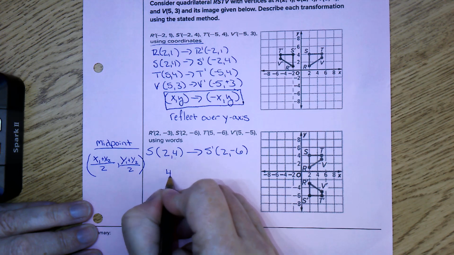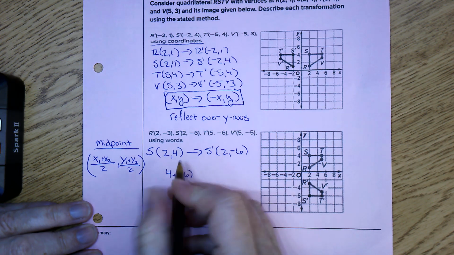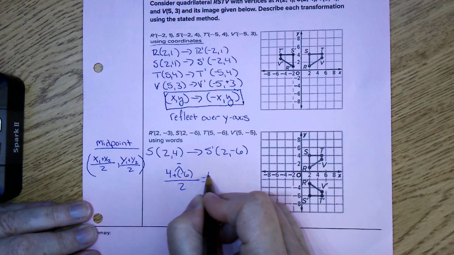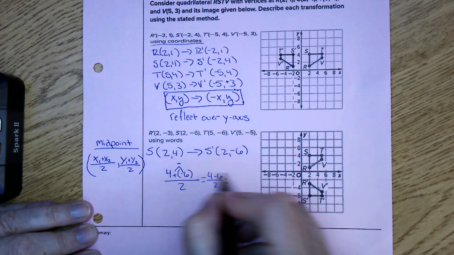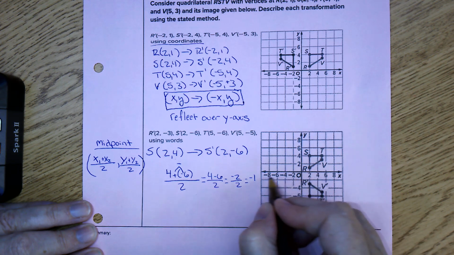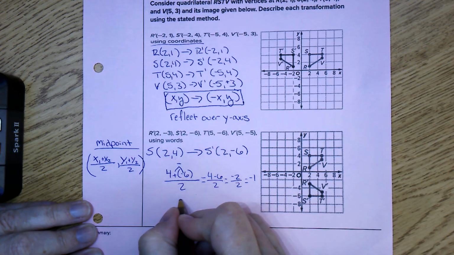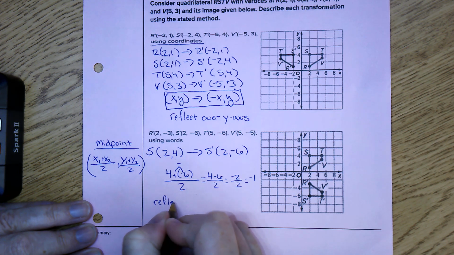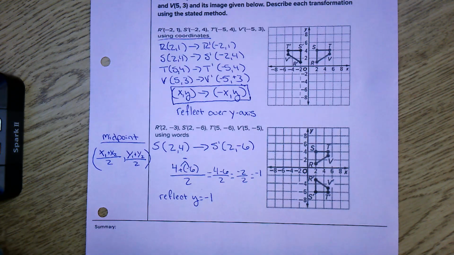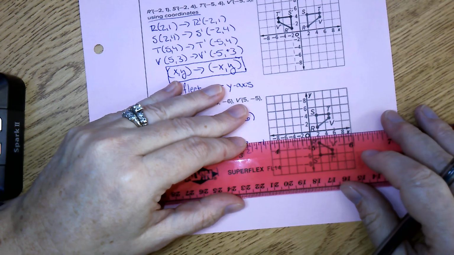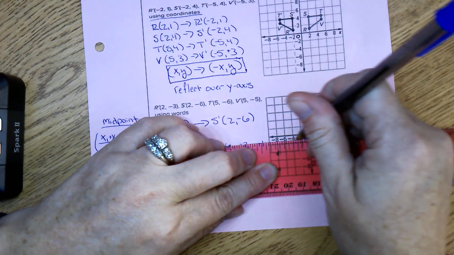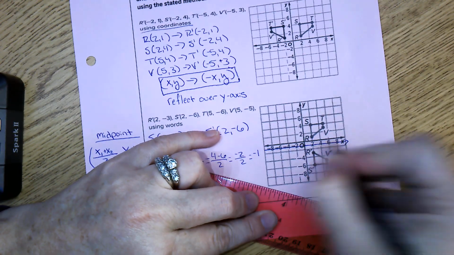So we've got 4 plus negative 6, and then divided by 2. A positive and a negative is a negative, so we can rewrite that as negative 2 divided by 2, which equals a negative 1. So we're going to cross the y-axis, and we found the midpoint of our y's. So we are reflecting over y equals negative 1, right about there. That is a horizontal line across the y-axis at negative 1. There's my line of reflection right there.